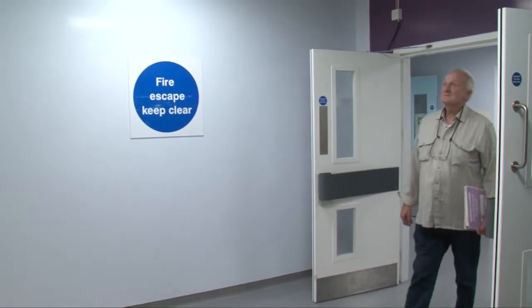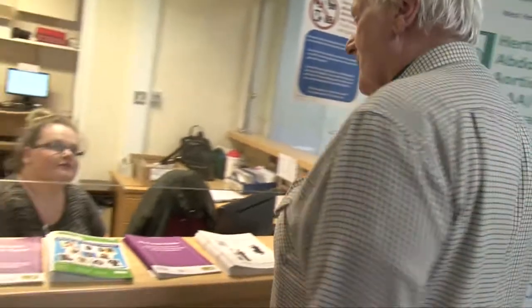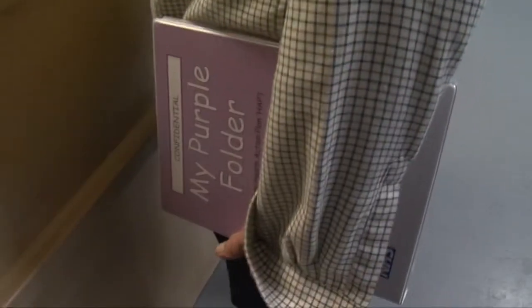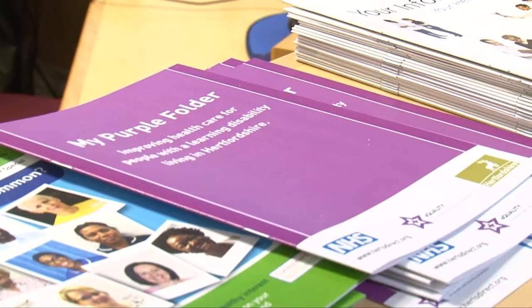This is Robert. Robert has a learning disability. He has an appointment to see the screening team. He has brought his purple folder with him. This is a record of Robert's health needs and appointments. It has information in it about Robert. Health professionals can use this information when treating him.